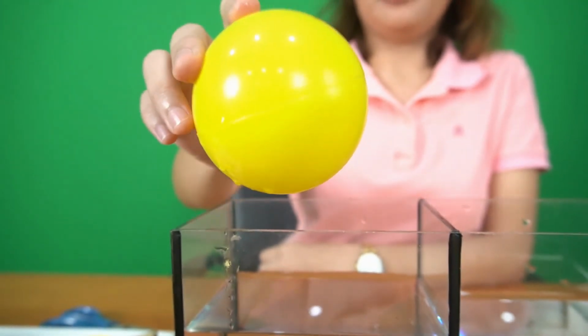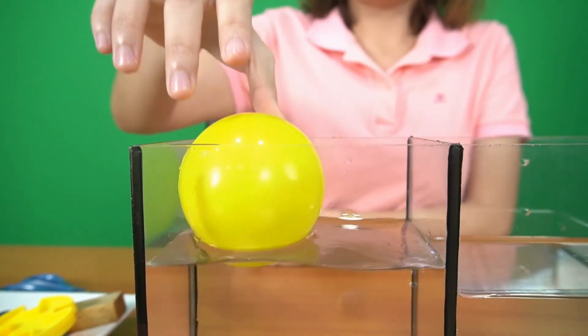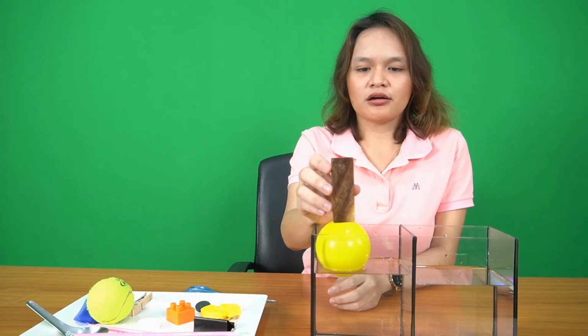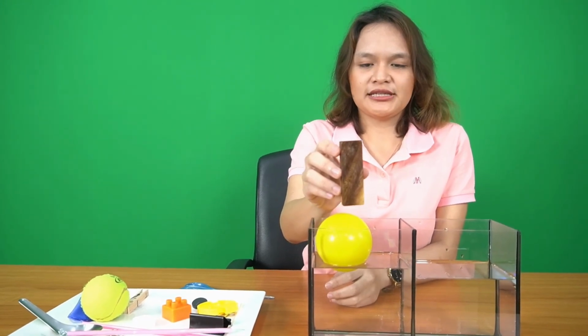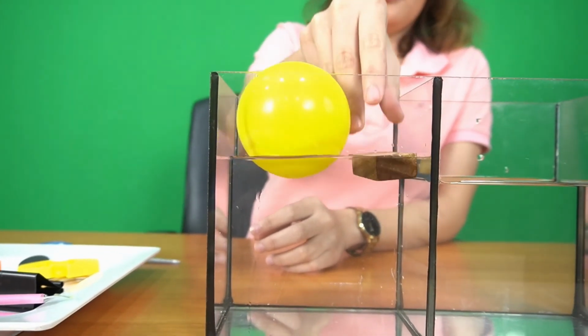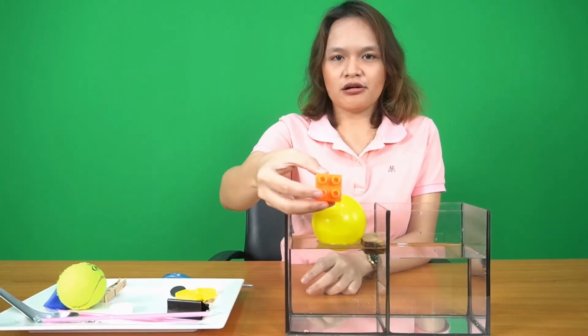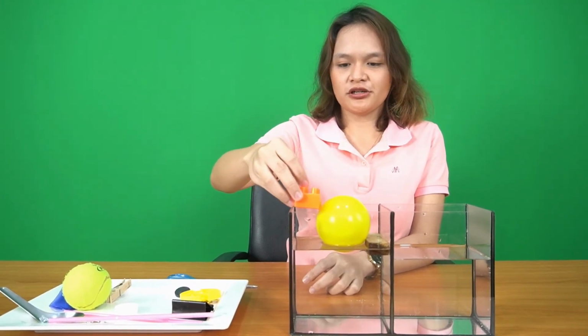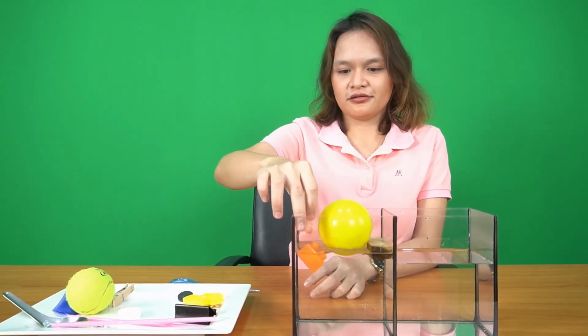So we have the ball. Will it float or sink? Float. Good. Next, wooden blocks. Float or sink? Of course, it will float. Blocks, float or sink? Float, because it's not heavy.